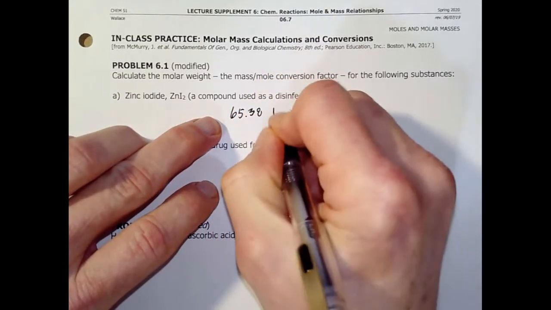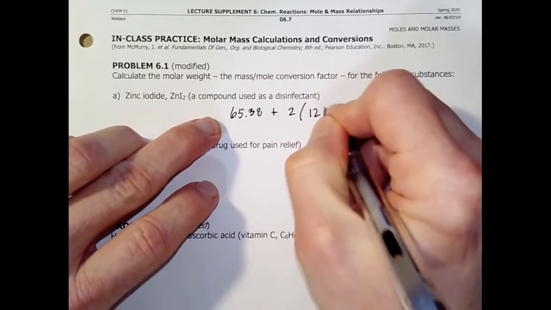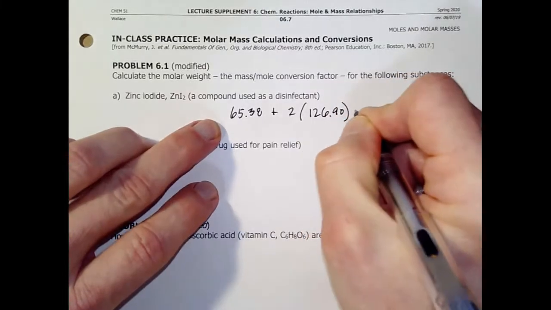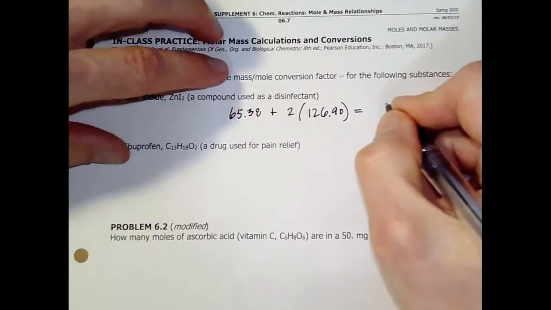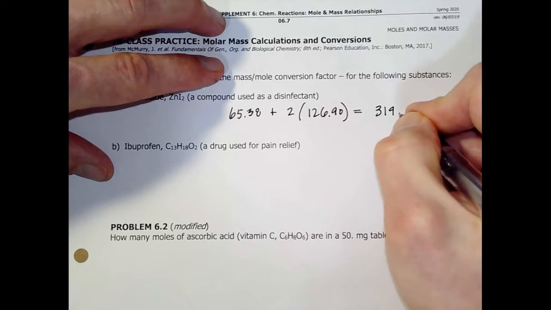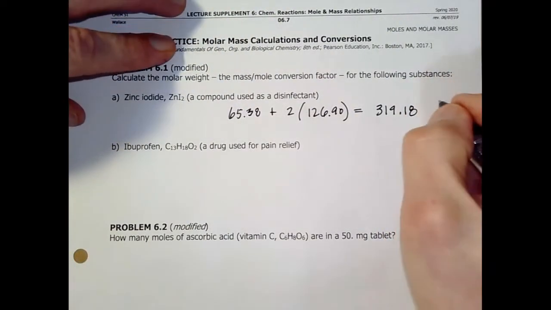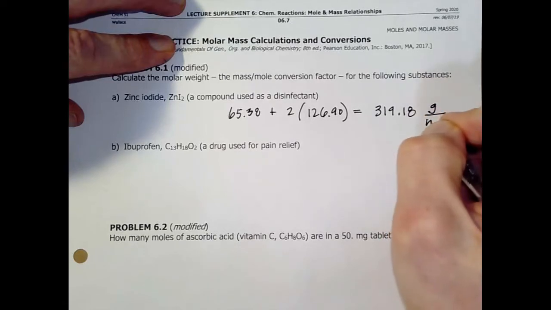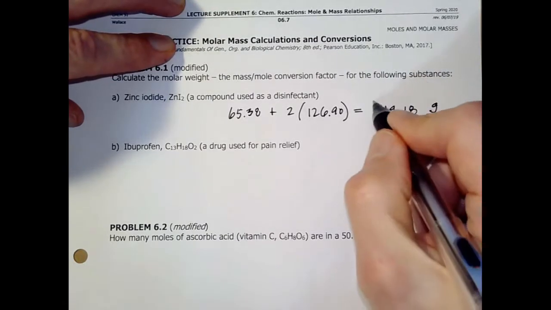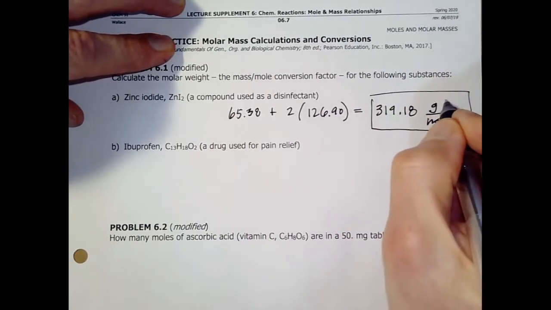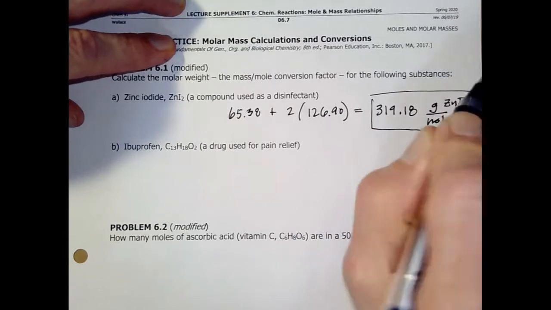65.38 for zinc plus 2 times 126.90 equals 319.18. And we could think grams per mole. ZnI2.